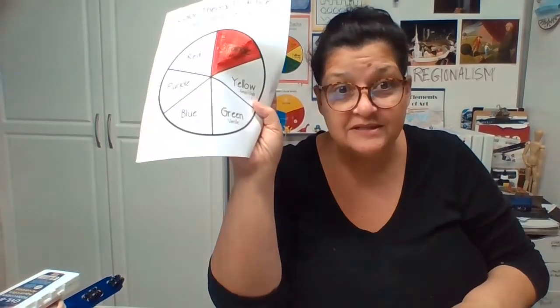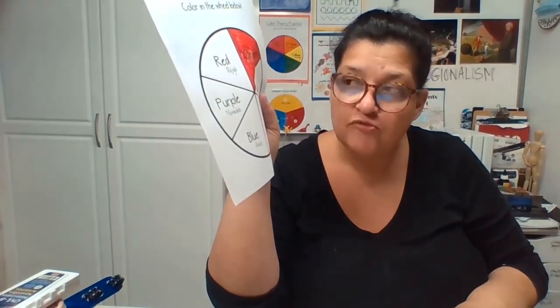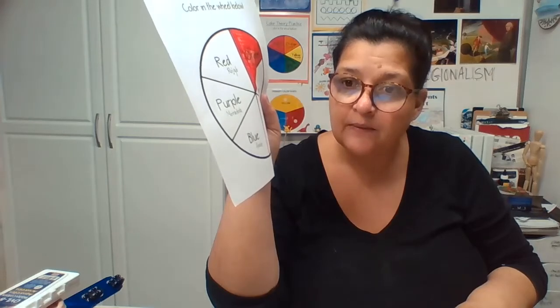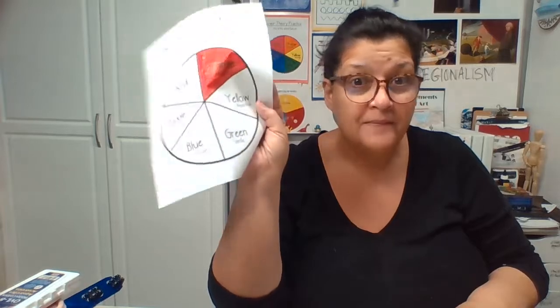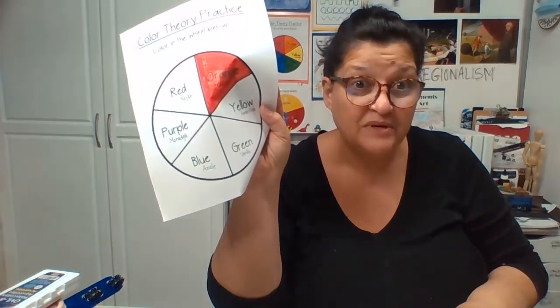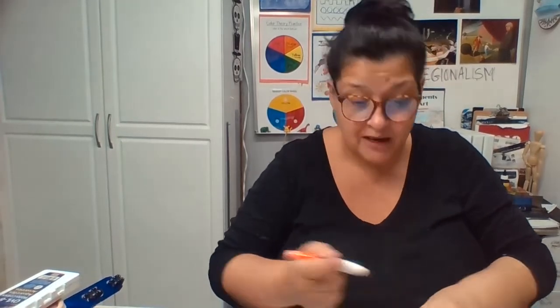You see, Miss Lisa's crazy. I'm in a boo-boo. So what should I do? Well, red and yellow make orange. So you know what I'm going to do? I'm going to add yellow to this red piece of pie, and I'm going to make this my orange triangle. The color it was supposed to be, not the color I made it.